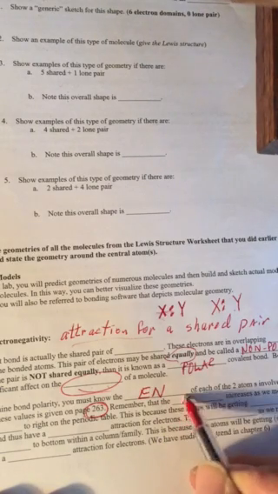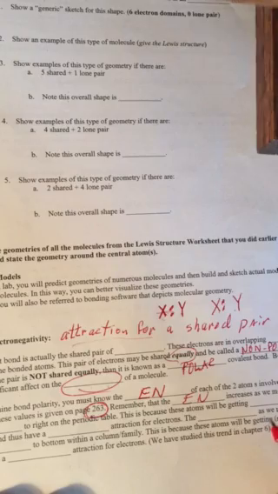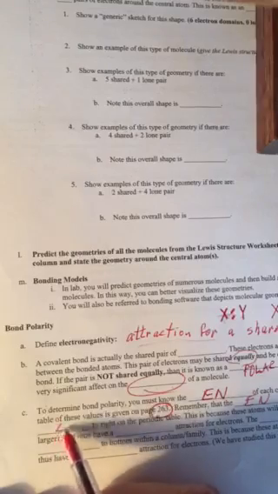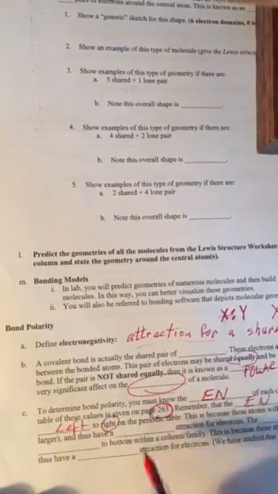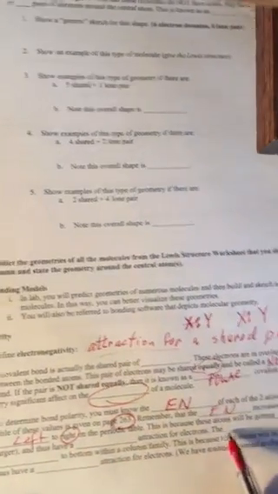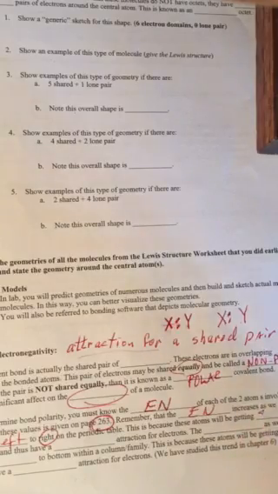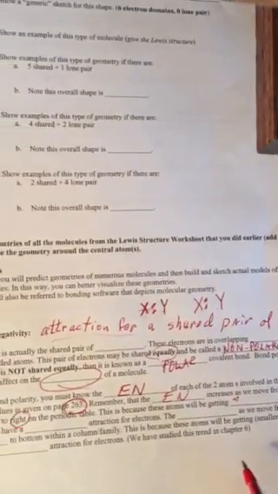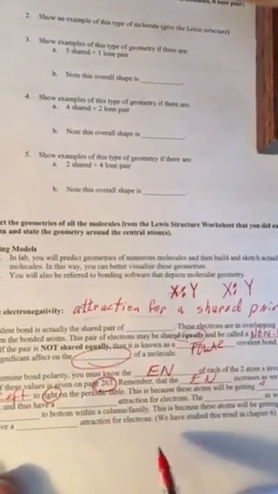Remember that electronegativity actually increases as we move from left to right on the periodic table. This is because atoms are getting smaller, you might recall, as you move left to right. And as you recall, you can fill the rest of this in.